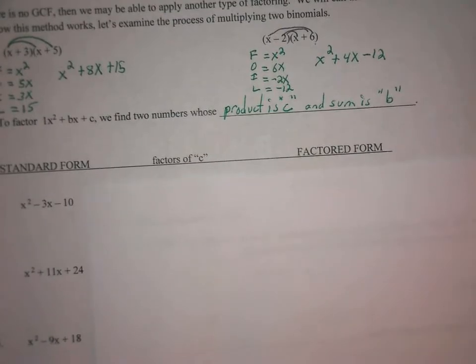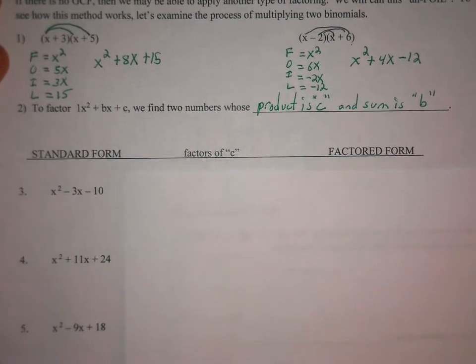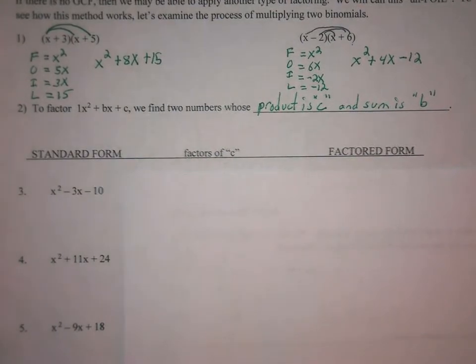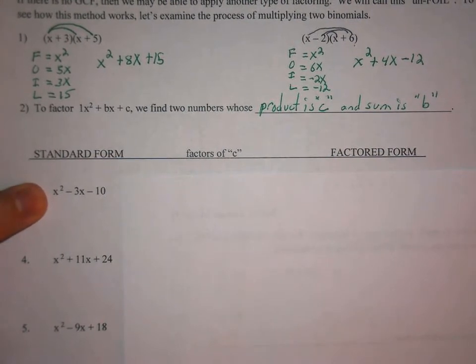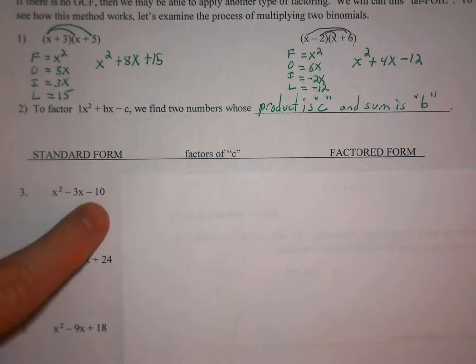So looking at a few examples here, if we want to factor x squared minus 3x minus 10, the first thing we should always remember to try to look for is a GCF, a greatest common factor. This doesn't have one because you can't divide every term by the same number or variable. There's only an x in the first two terms. There's not an x with the 10.